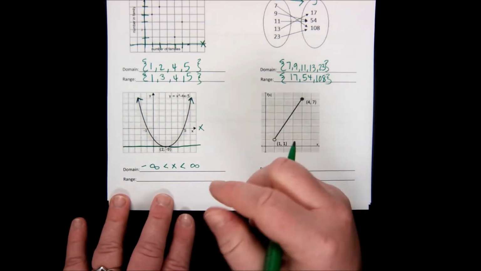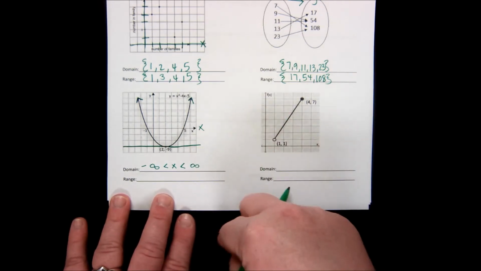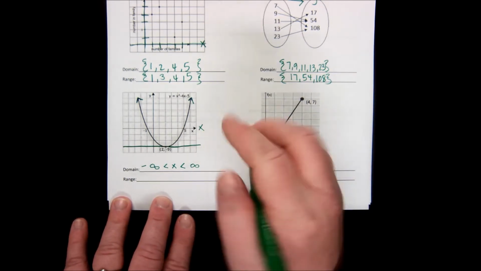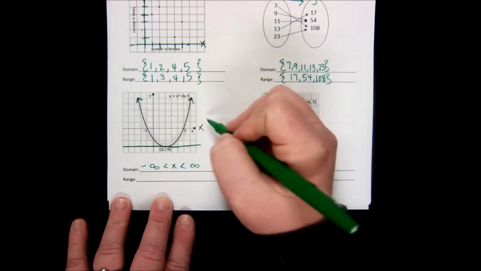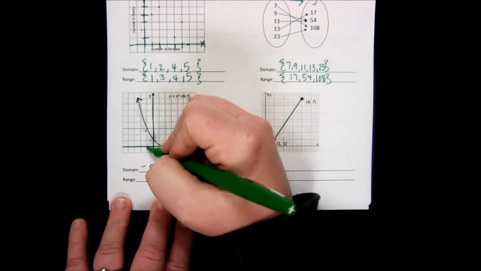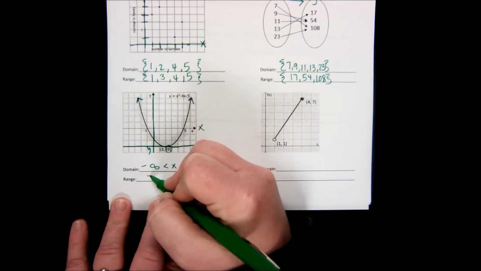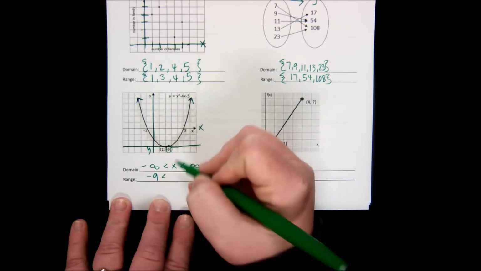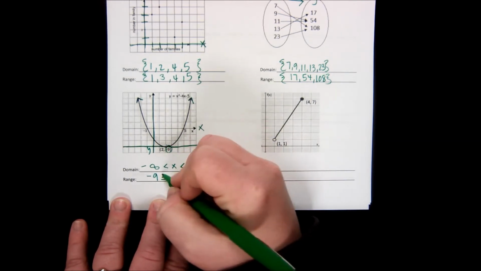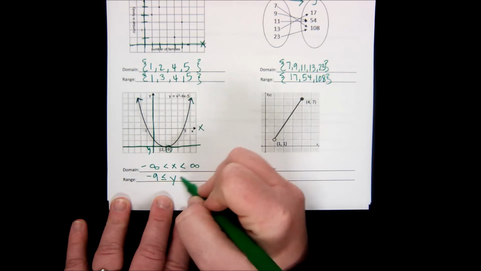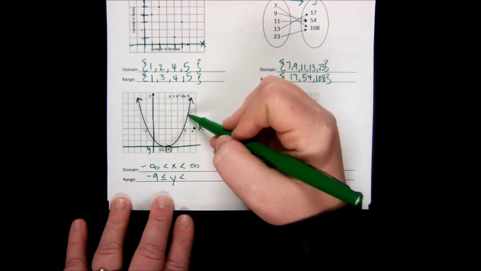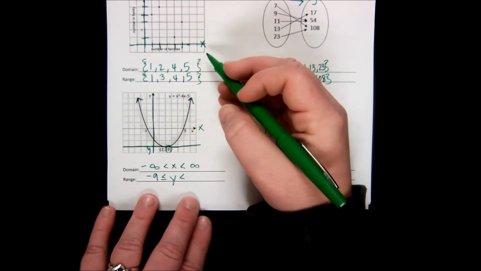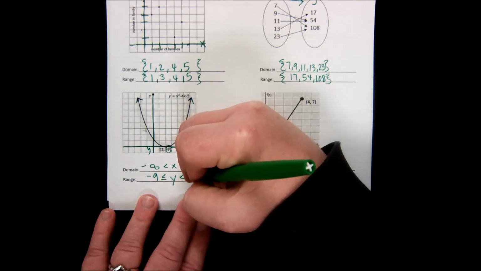So then let's look at our range. The range is how low I can go and then how tall it goes. So the lowest my y values go is this -9. And it actually touches -9, so we say less than or equal to. And then I know my y values can keep on going up and up and up forever and ever, so this would be infinity.